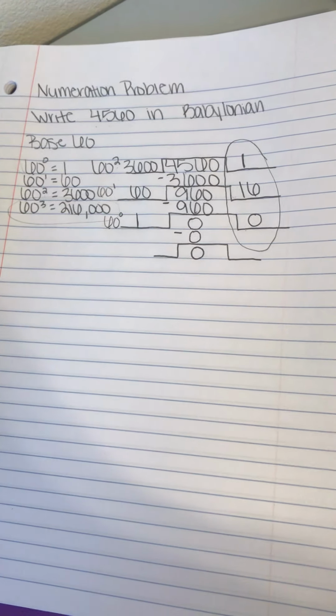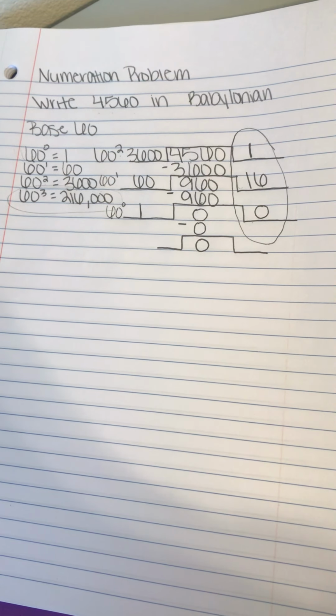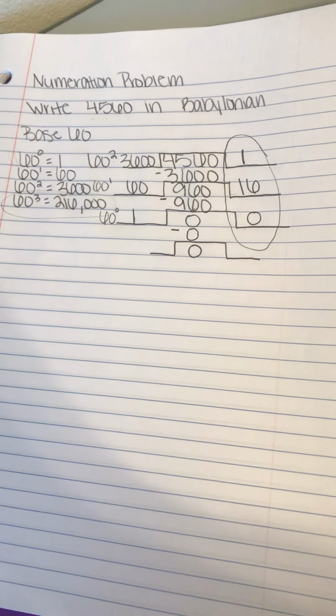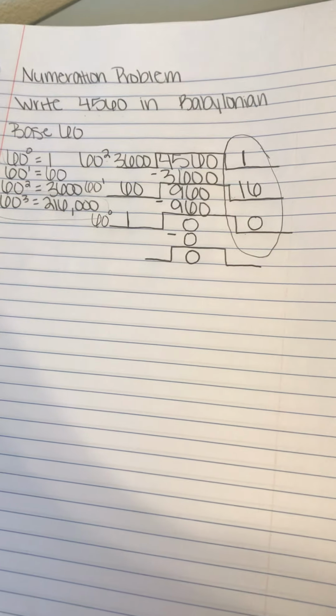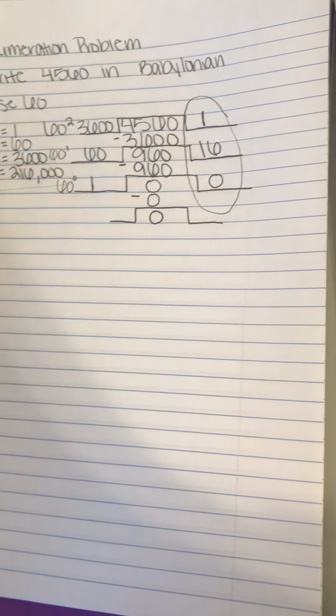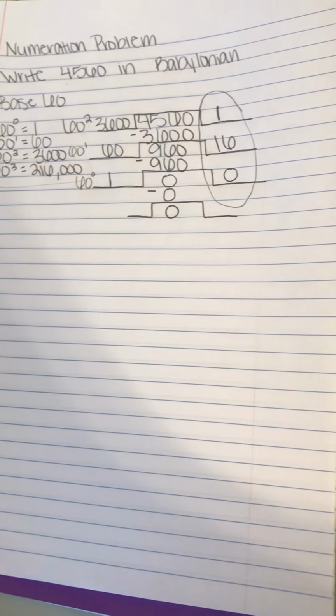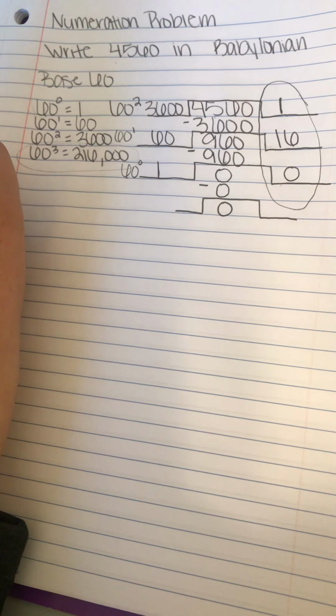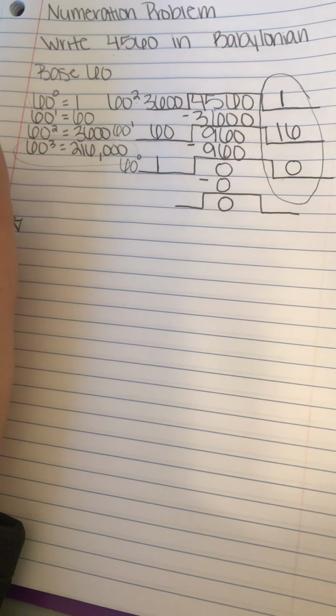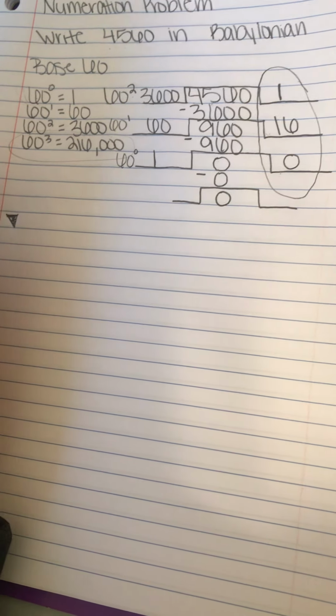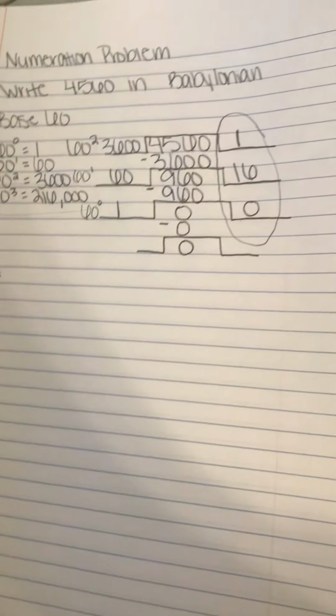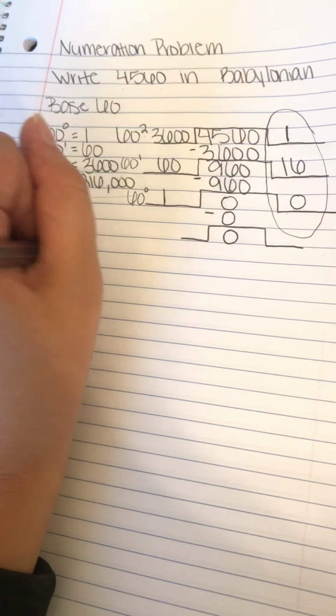So from this point, we need to know what number system the Babylonian system uses. So they use some shapes, and they use a downward facing triangle, and it is shaded in, and that equals 1 in their number system.